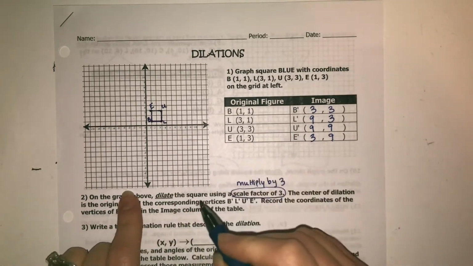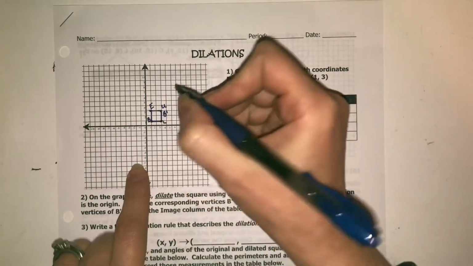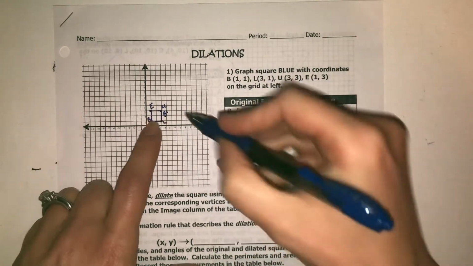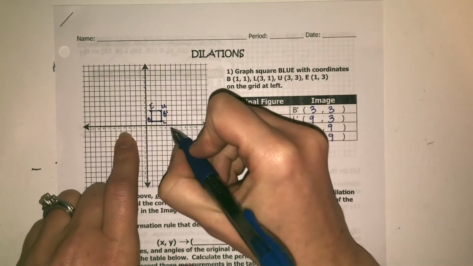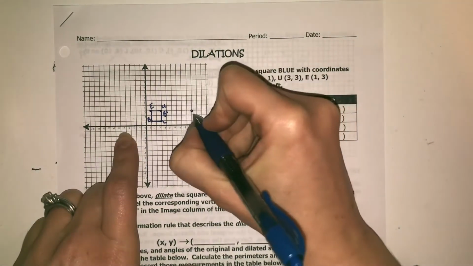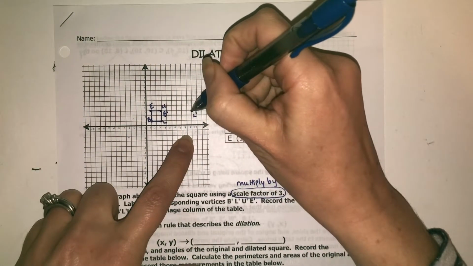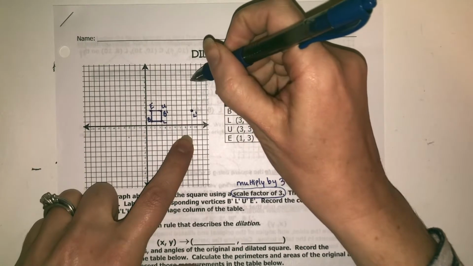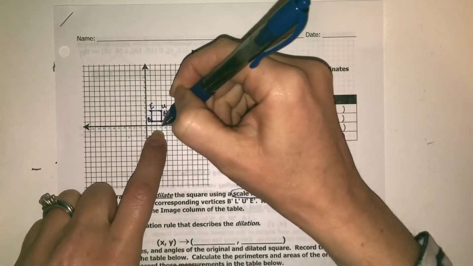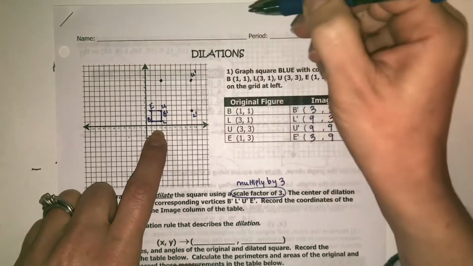So I'm going to start by plotting these points. So 3, 3 is my new B prime, and that is going to lie on the same point where my U for the original figure was. L prime is at 9, 3. 1, 2, 3, 4, 5, 6, 7, 8, 9. 1, 2, 3. So this is L prime. U prime is at 9, 9. 1, 2, 3, 4, 5, 6, 7, 8, 9. U prime. And then 3, 9. 3, 1, 2, 3, 4, 5, 6, 7, 8, 9. Is E prime.